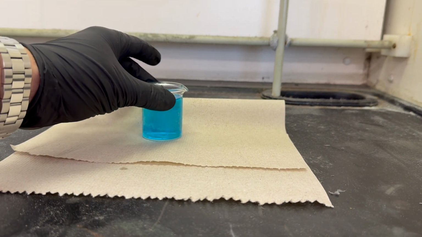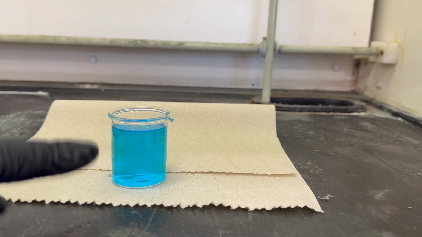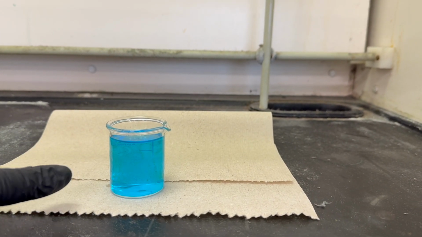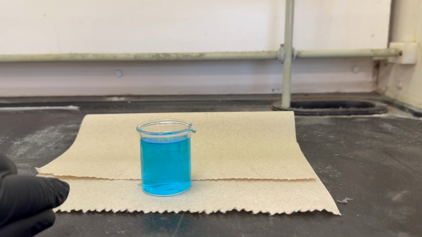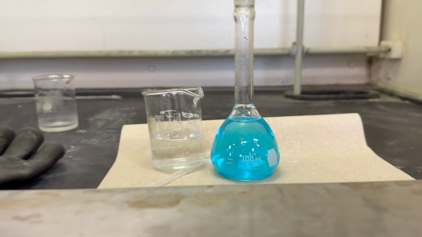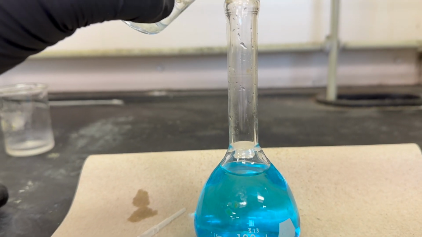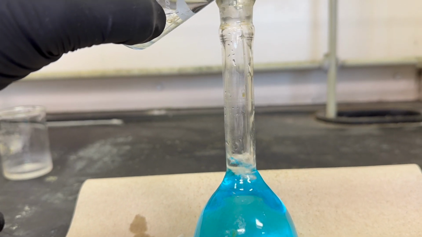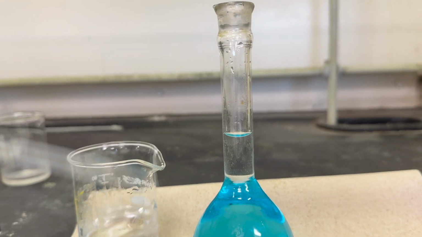And now we can remove the solution and we're going to dilute this further to 100 milliliters using a volumetric flask. All right, so we've poured the solution into the volumetric flask and we are slowly filling to the line.